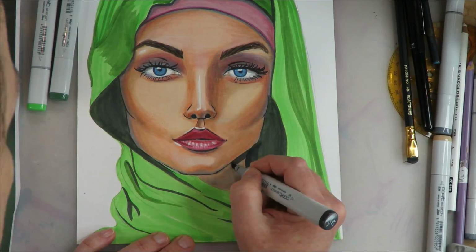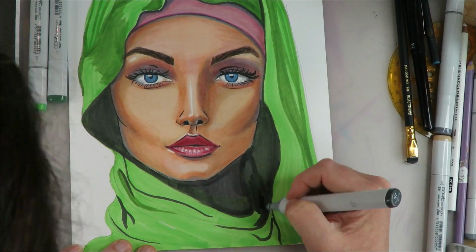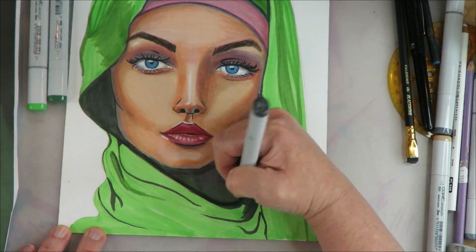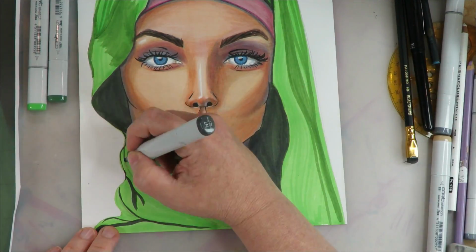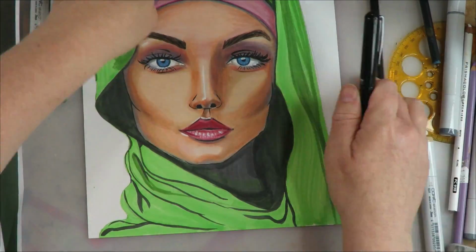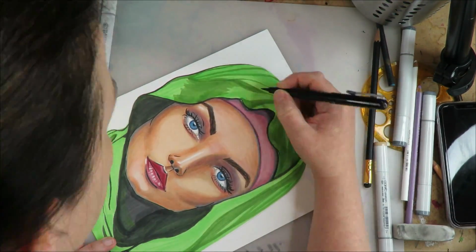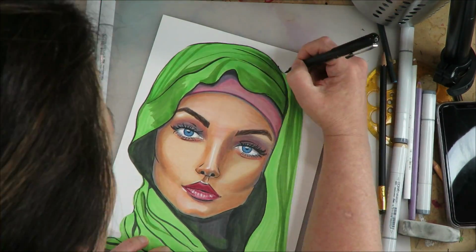Anywhere that I saw shading on the reference is where I tried to draw the shading on my own drawing. What's cool is that having that deep dark shadow around her face really makes her face pop out of her head scarf.